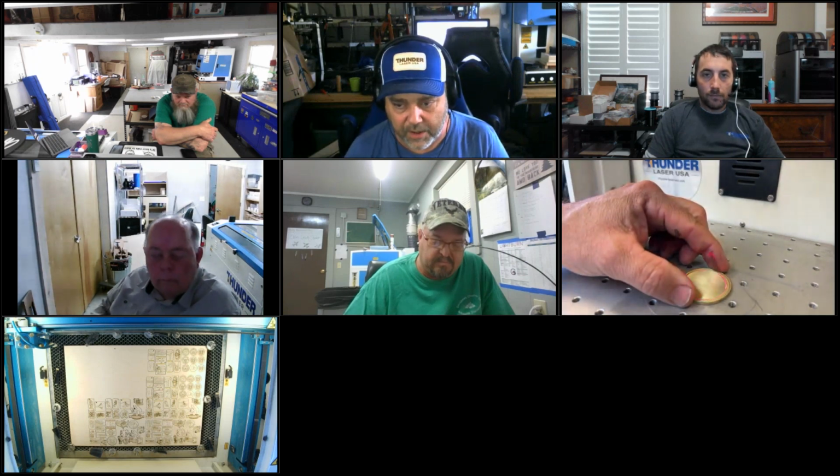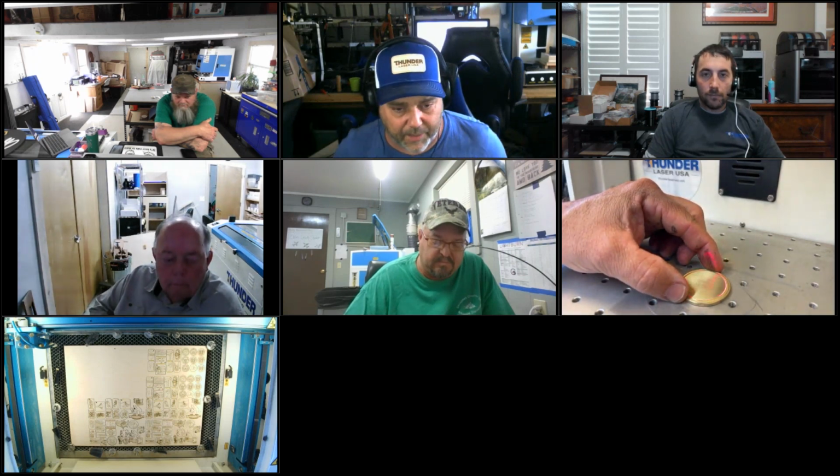And then using the camera in conjunction with the autofocus moving forward, so that the surface of the material is always the same distance from the camera lens, just as it is the same distance from the nozzle. So if you're not using the camera heavily with the autofocus, then it's hard to maintain accuracy.